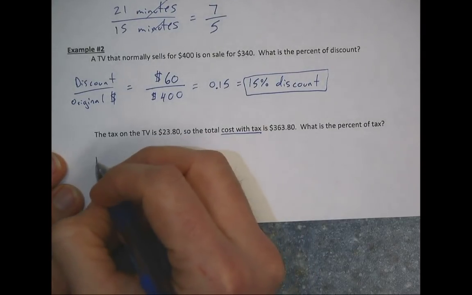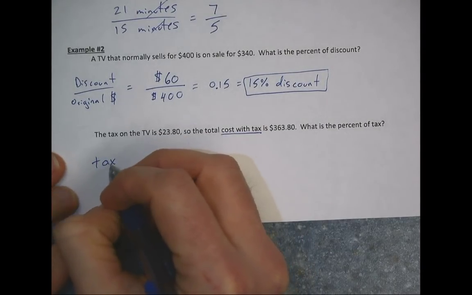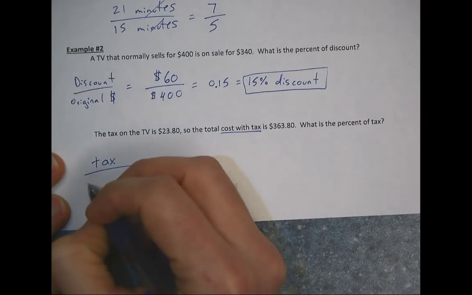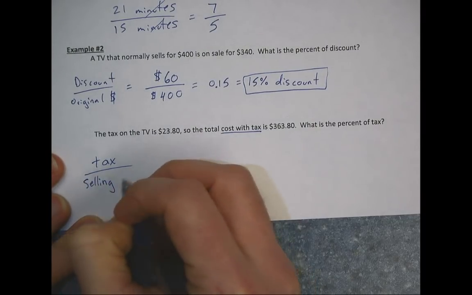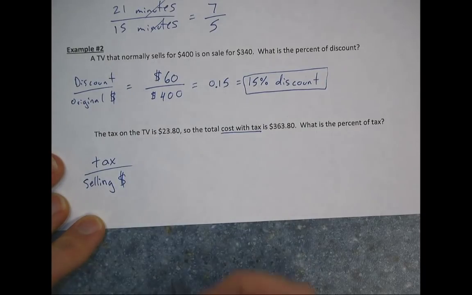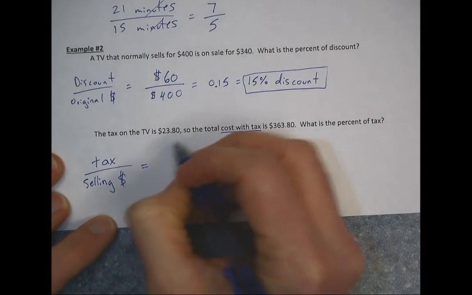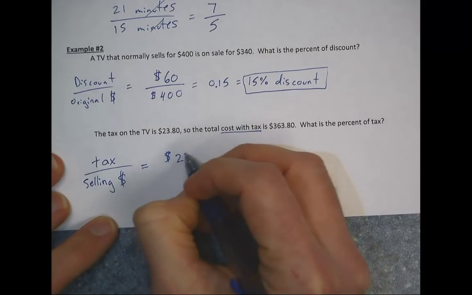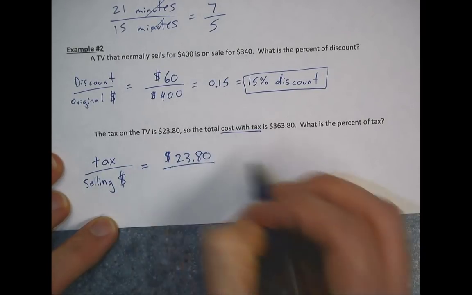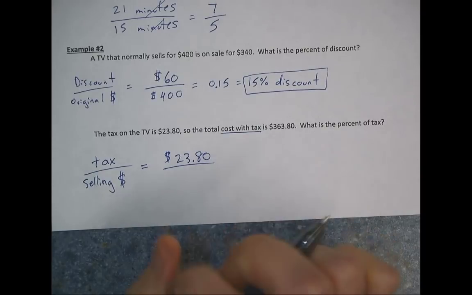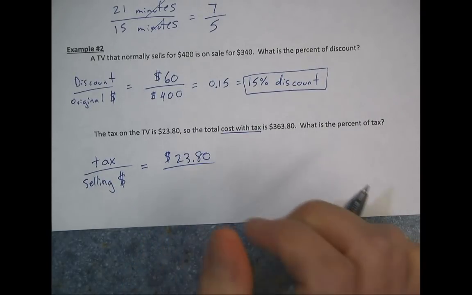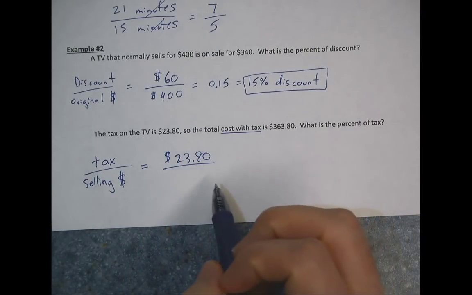So what am I going to compare? The tax is going to be a percent or a piece of the selling price or original price, whatever you want to call it. So we are given the tax. It's $23.80. We're going to compare that to the original price. And if I divide those two, I'll find out what percent it was of the original price.